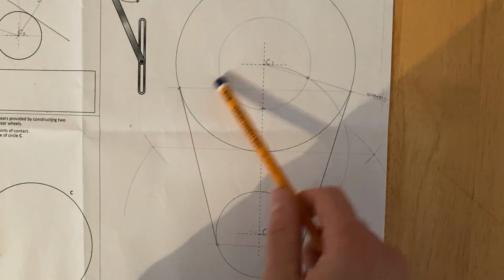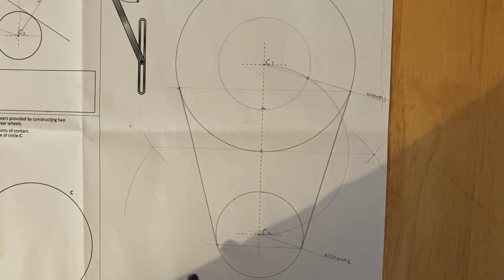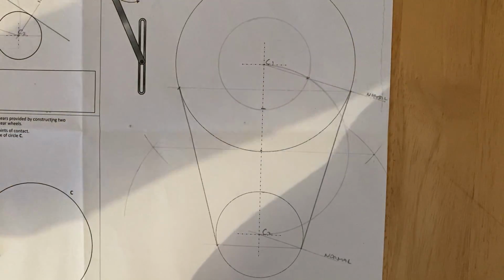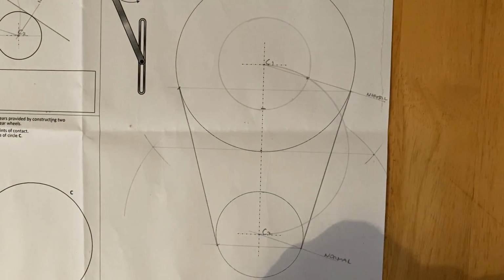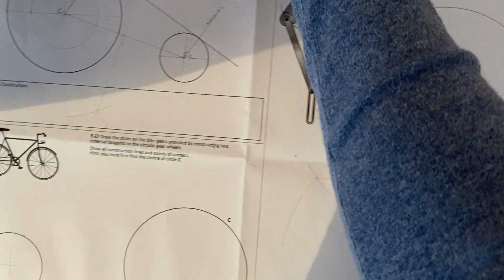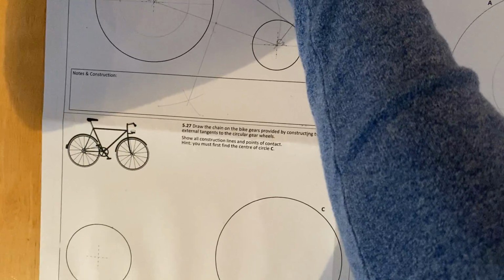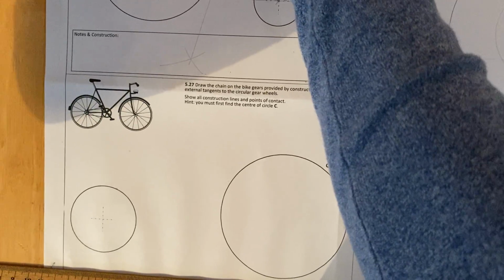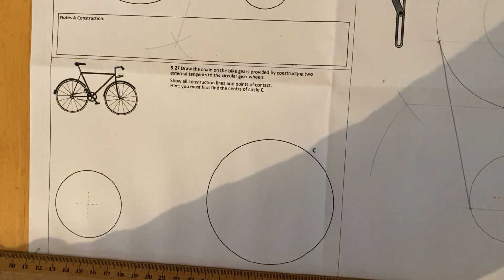Instead of me drawing the semicircle there again, find where it hits in, join it back out, getting my normals and my tangents. So it just speeds it up just that little bit. And for the last activity, I'm going to be doing the exact same thing again. So you can see there, just fix this up.